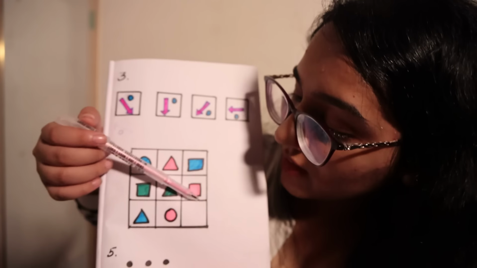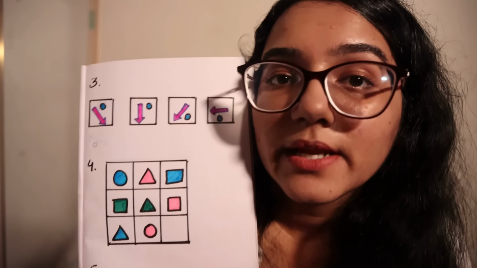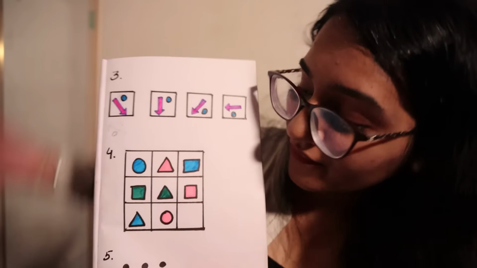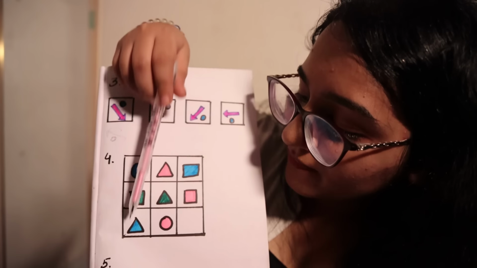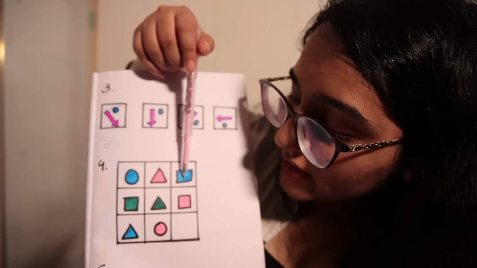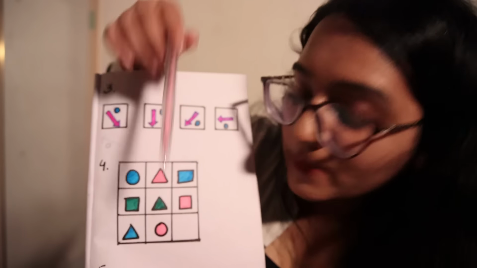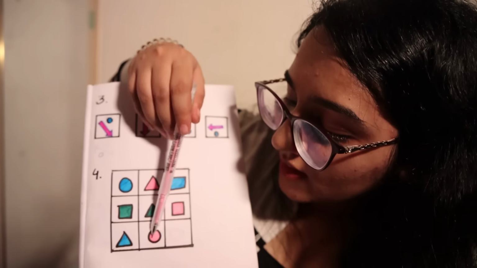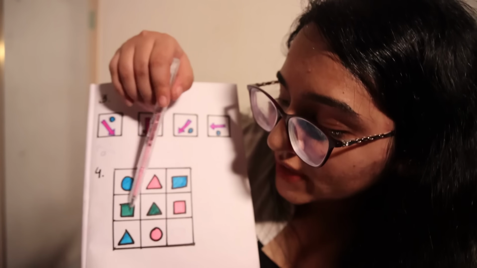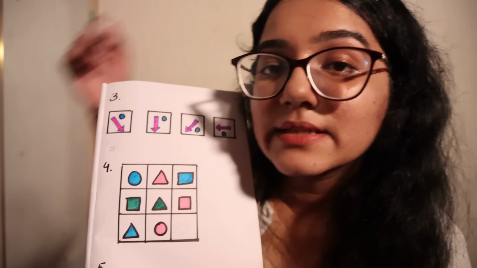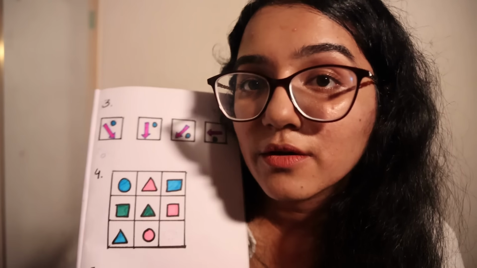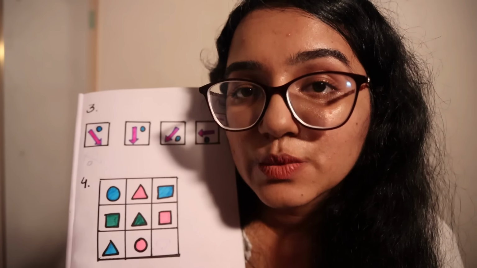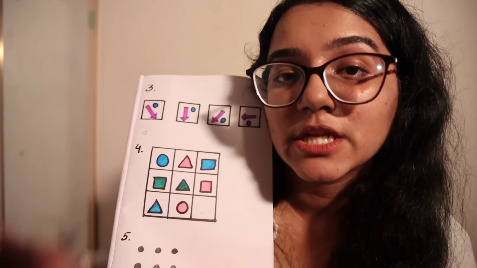So one shape and what color was missing. So there are 3 triangles, there are 3 squares, and there should be 3 circles. Triangle 2, triangle 3, square 1, square 2, square 3, circle 1, circle 2, but there is no circle 3, so here circle will come. And the color, there are 3 pink, 3 blue, but only 2 green, so green circle is the answer for this question. And you said arrow, and this doesn't count because this was for the previous question, not this one, so no point for that.